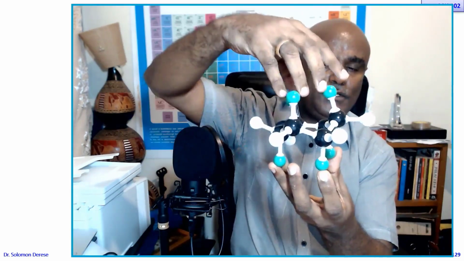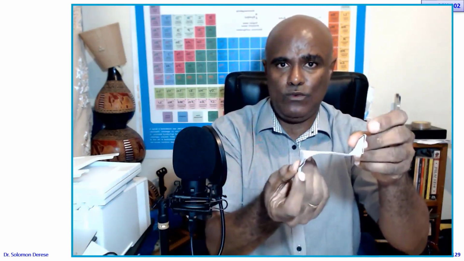The white hydrogens, they were axial, now they are equatorial. So as the ring flips between the two forms, where there is rapid equilibrium, the axial hydrogens become equatorial, the equatorial hydrogens become axial.